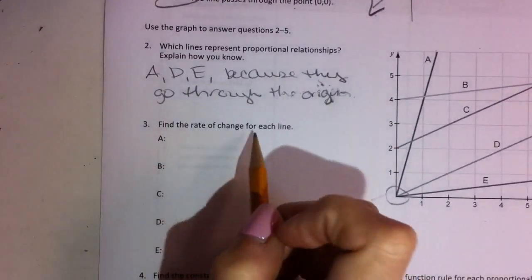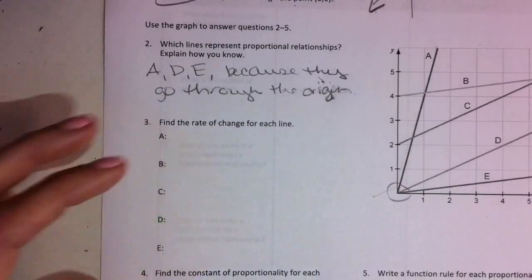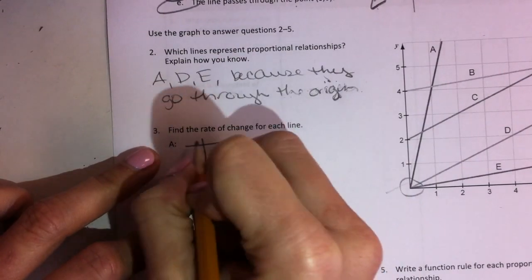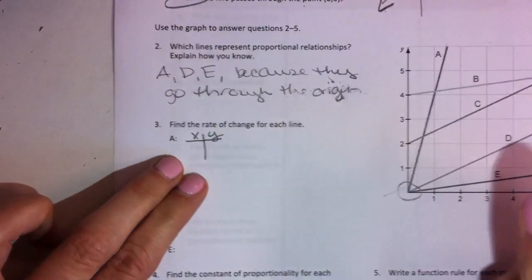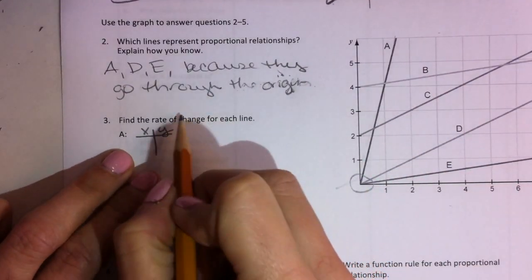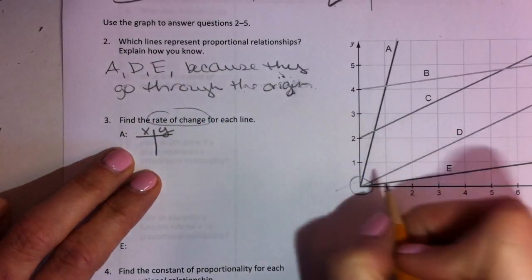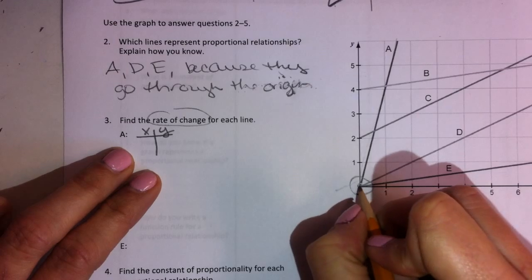All right, find the rate of change for each line. Okay, so for A, let's make a little mini table. I wish they gave us more room. We know we're going to make a table. So rate of change is the same thing as rate, which is the same thing as slope, same thing as speed. So we're going to pick 2 points on A.